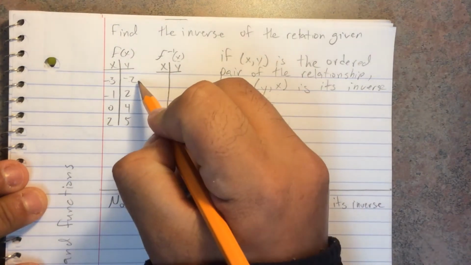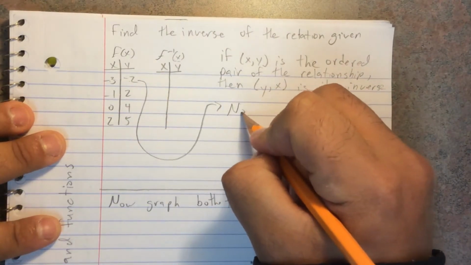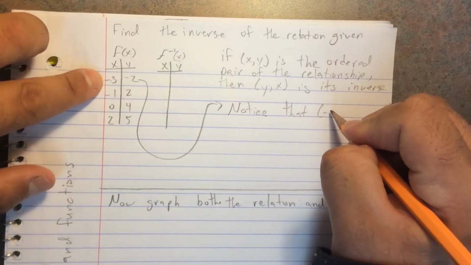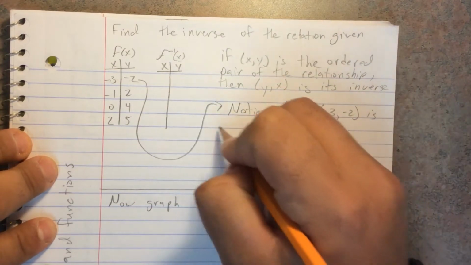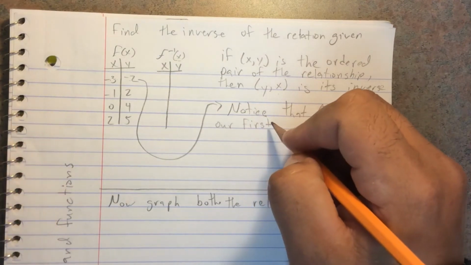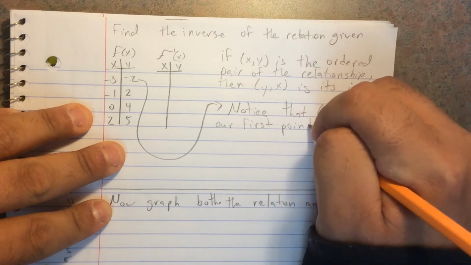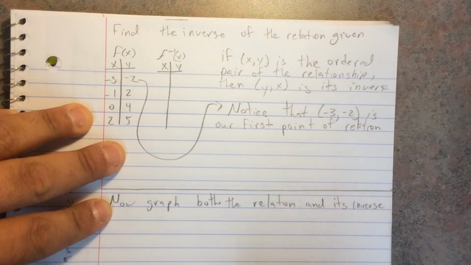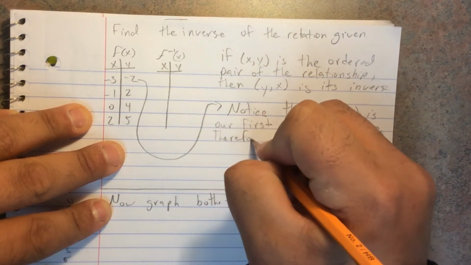So then we can see here, going right like this, we can do that. Notice that -3 for the x and -2 for the y is our first point of the relation.